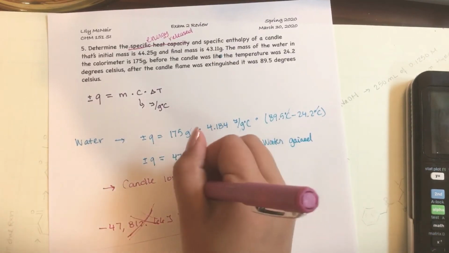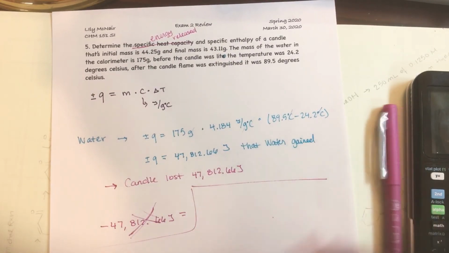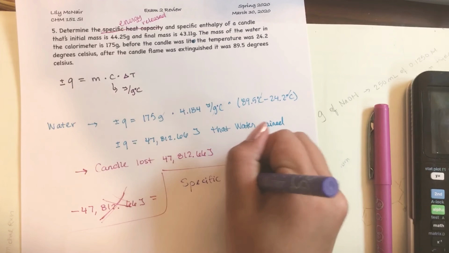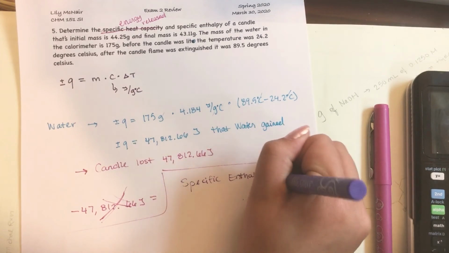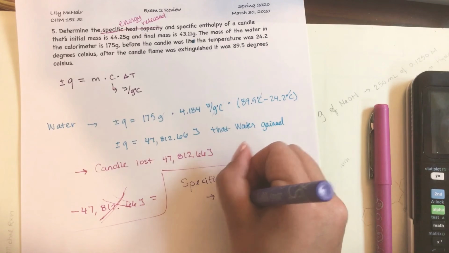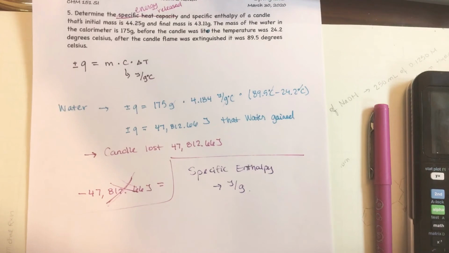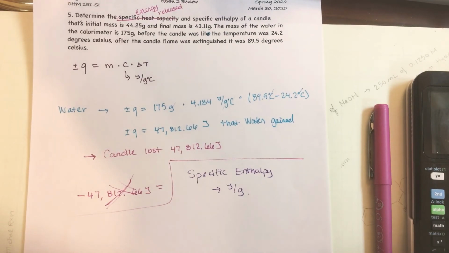So let me draw this off. With our specific enthalpy, what we're looking at is joules per gram, but this could just be energy per mass. Same way enthalpic density, which we can most commonly see as joules per liter, is just energy per volume. It doesn't matter what the actual units are, except that when you're solving for them, you want to make sure that the units you're using are the units that you want to get in the end, or know that there's going to be a conversion between units.